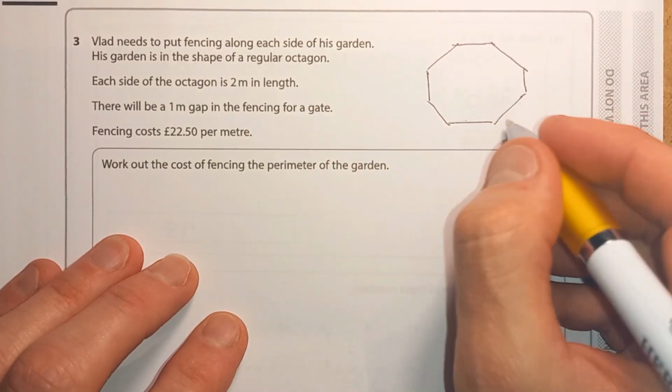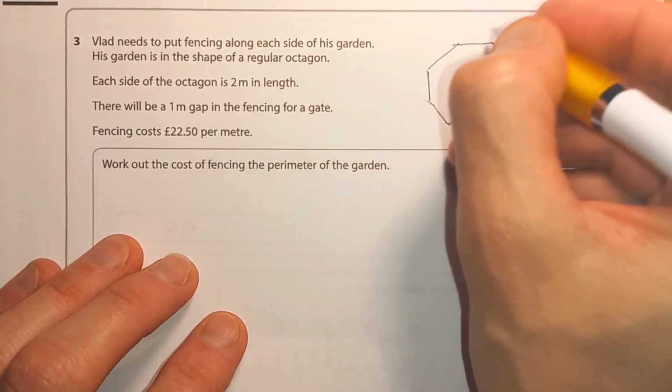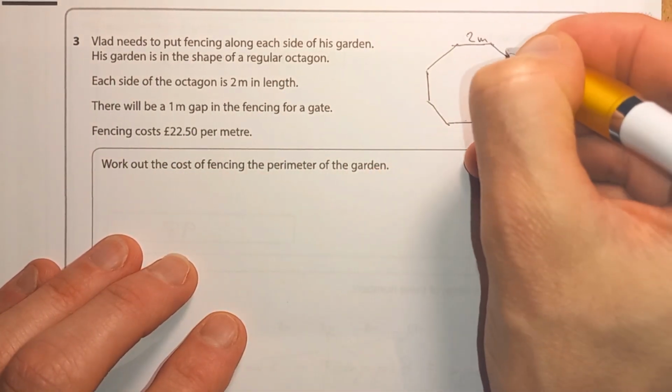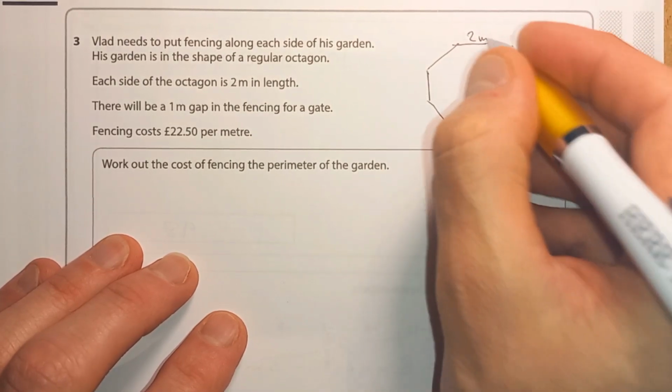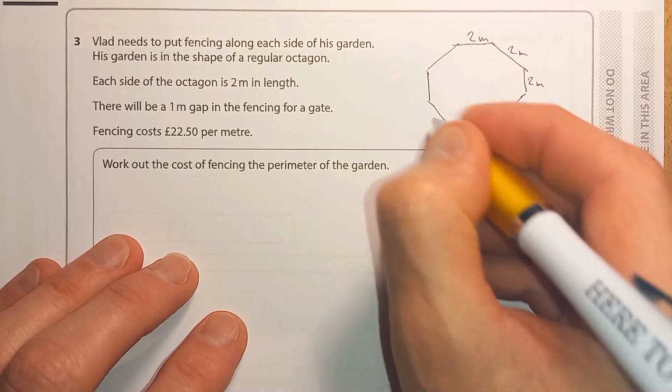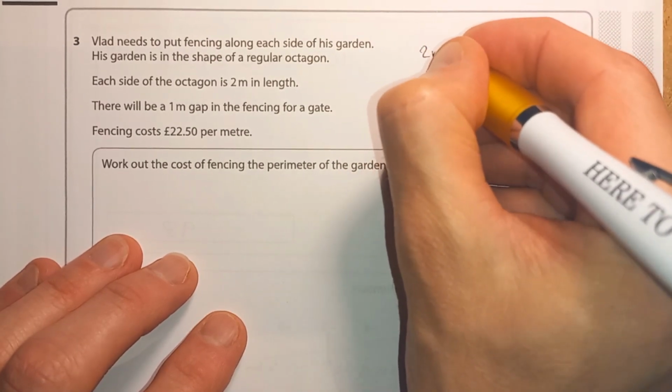Yeah, it doesn't need to be precise, it's just to give us an idea. And they're saying each side of the octagon is 2 meters. So that's 2 meters, that's 2 meters, that one, so 1, 2, 3, 4, 5, 6, 7, 8.